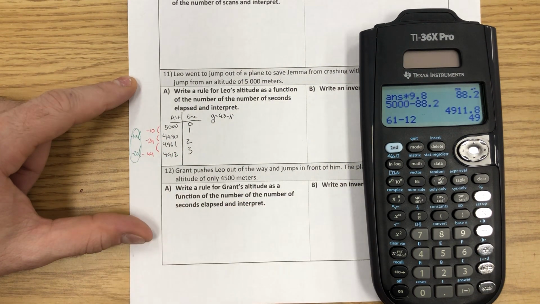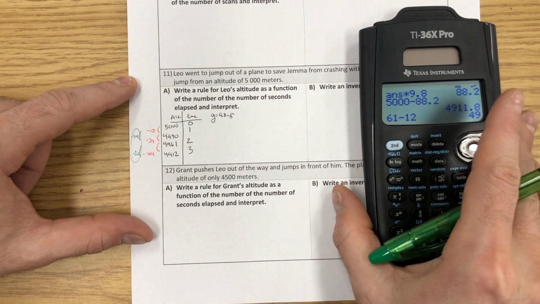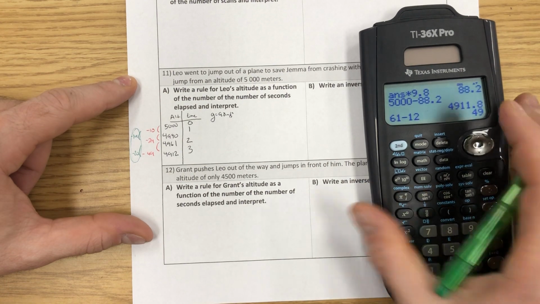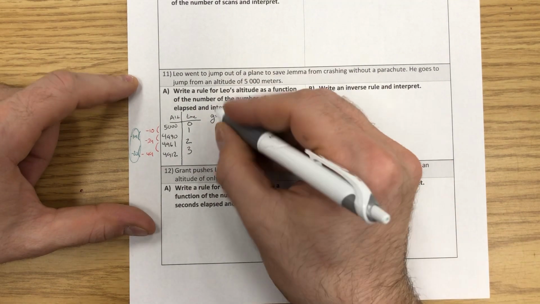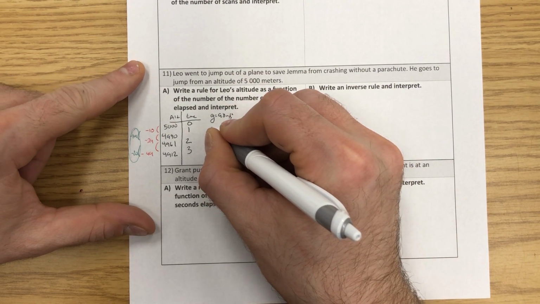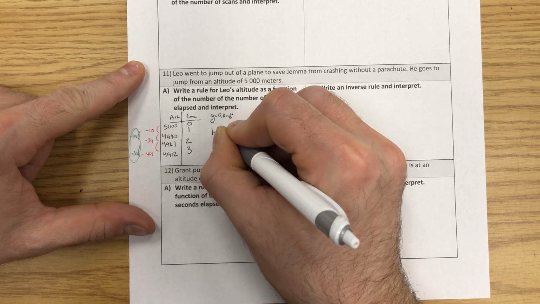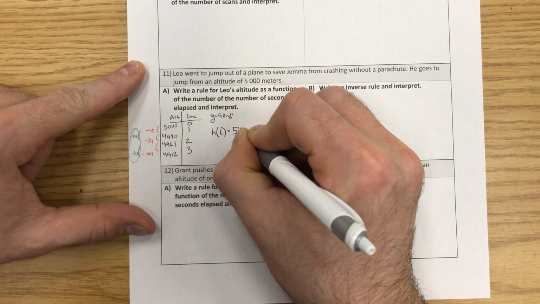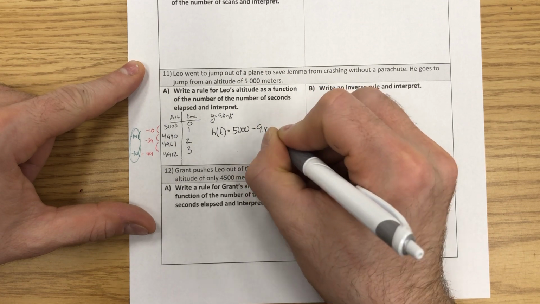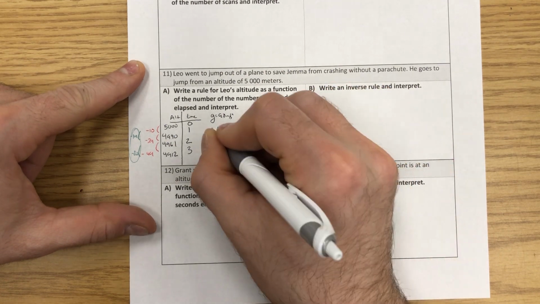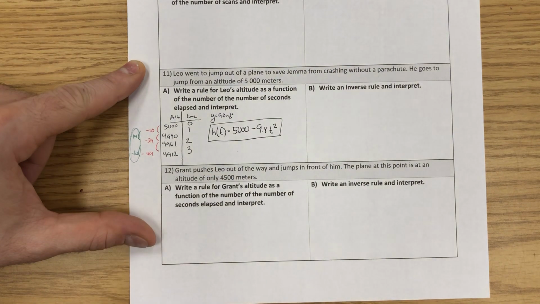So we know with the second rate of change that it's going to be a quadratic function. That makes sense because we're squaring our time. So our original function, height as a function of time, is 5,000 meters minus 9.8 t squared. Let's interpret.